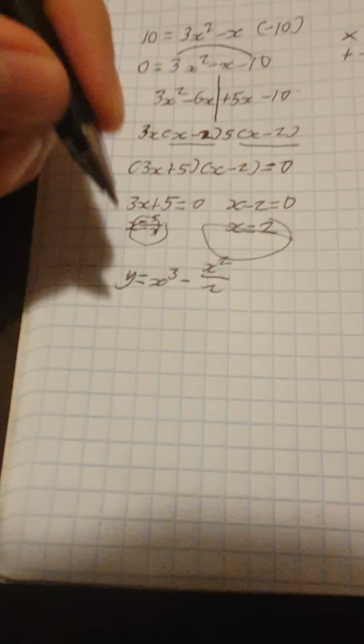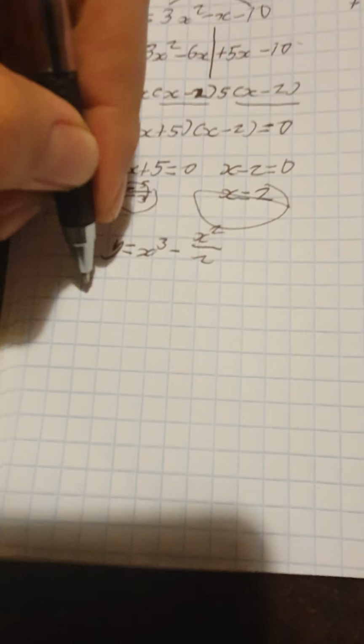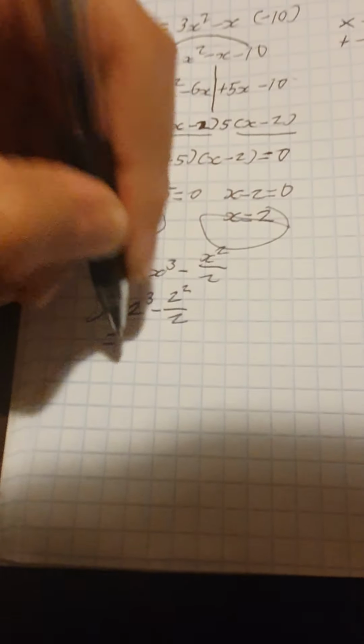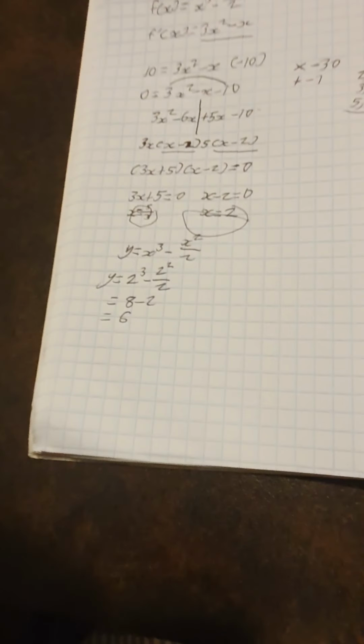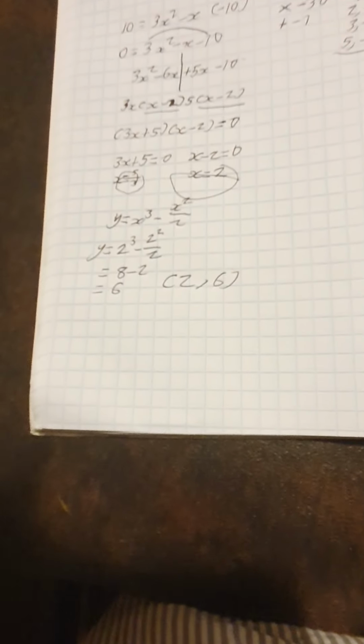So then we have y = 2^3 - 2^2/2, which simplifies to 8 - 2, which equals 6. And that would mean y equals 6, and our coordinates would be (2, 6). Cool. Good. Yes, that makes sense.